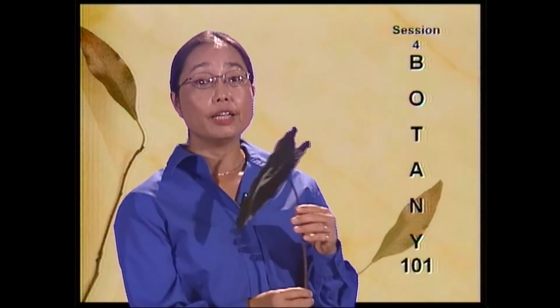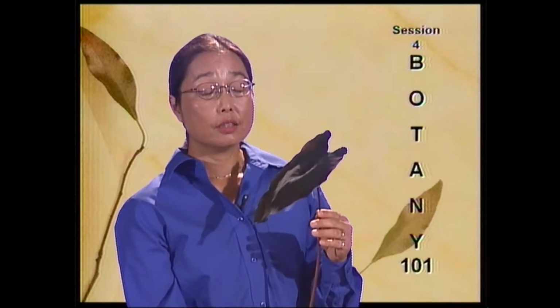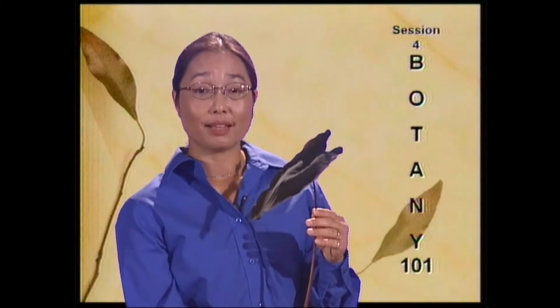Remember that the kalo plant is very important culturally to Hawaiian people. It is esteemed above all other plants. Very important to know that, since we're here in Hawaii. Okay, so taro.